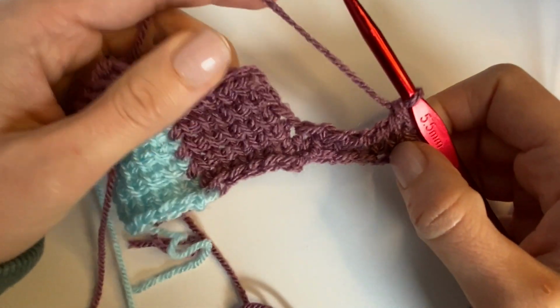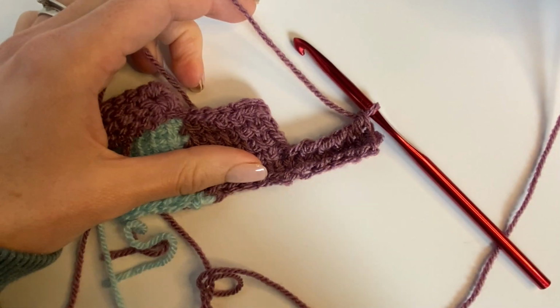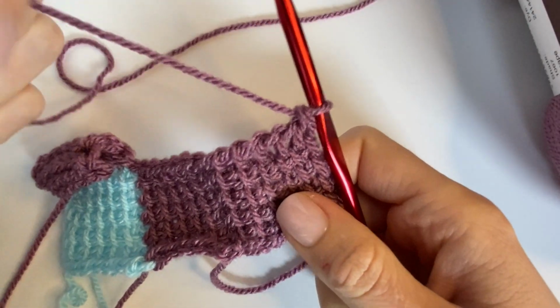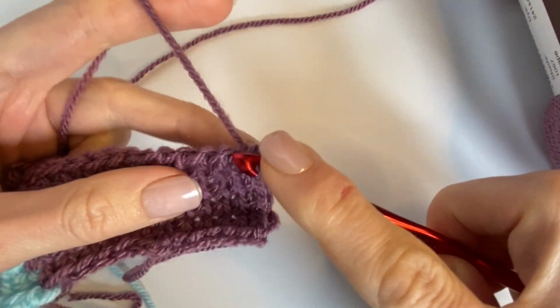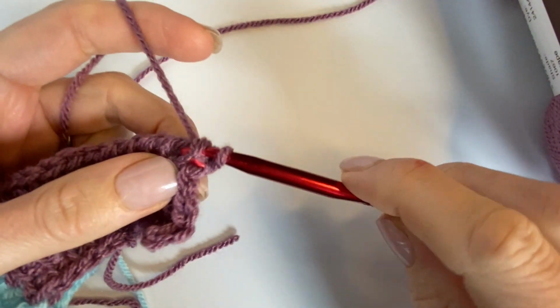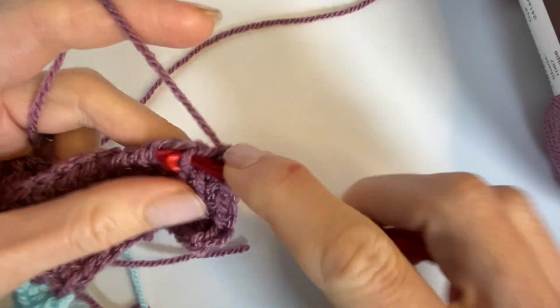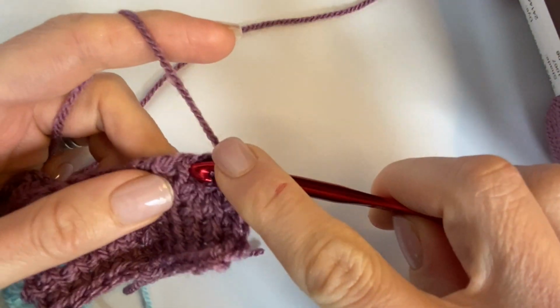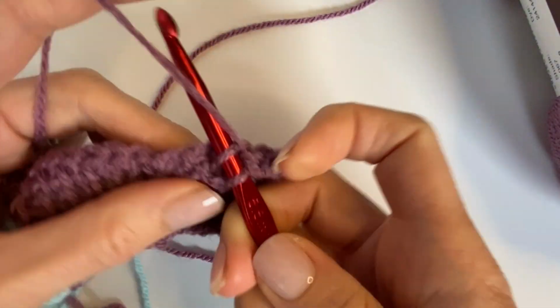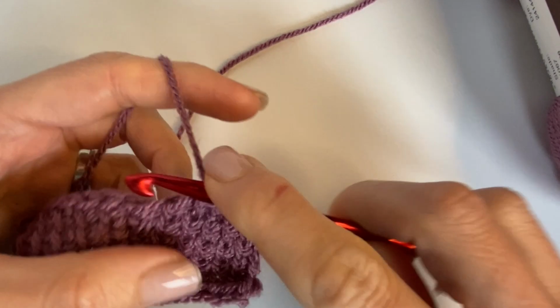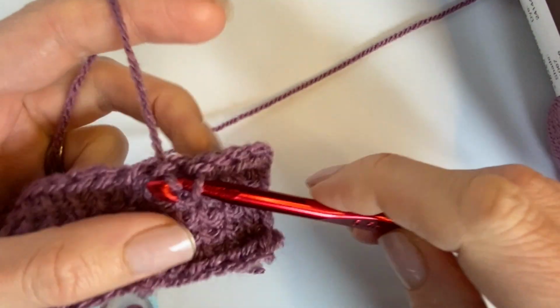So then we're going to do 5 rows of that before we bind off. Okay, so I've done my 5 rows of day 4 now, and I'm just going to bind that off. This is exactly the same as we've done before, but then we come to a sandwich row after this.